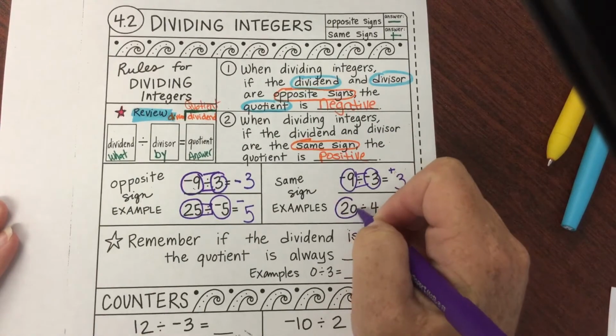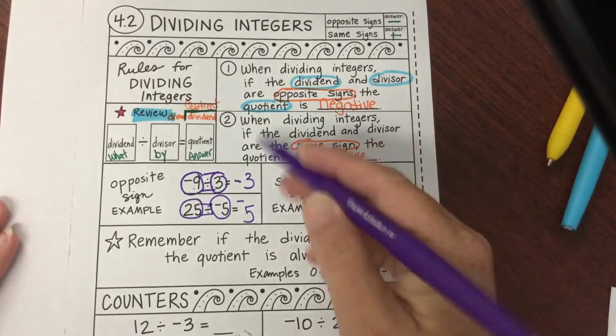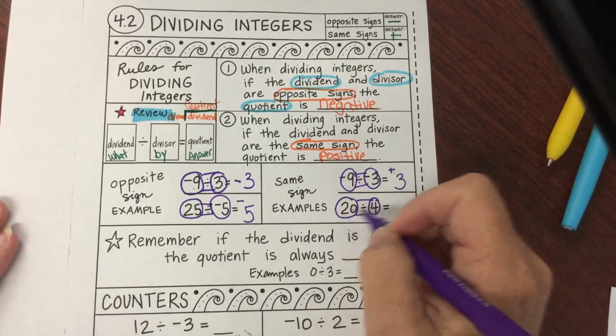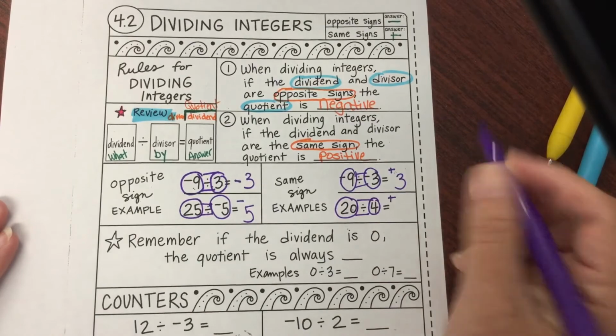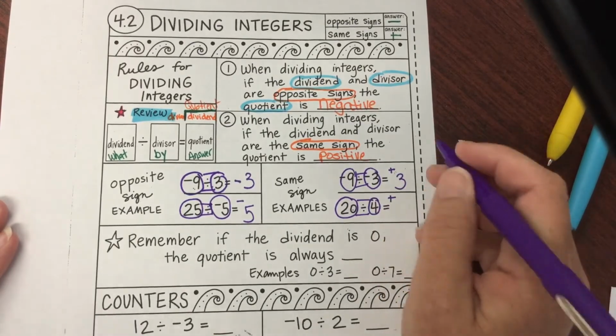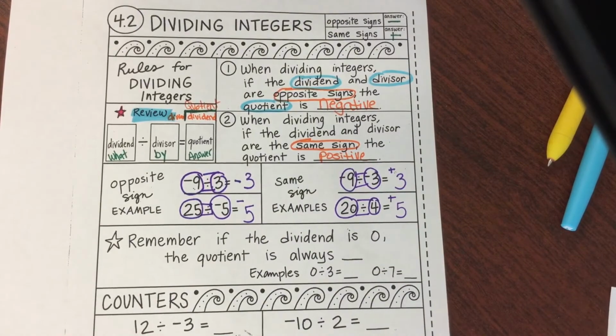And then I have a 20 divided by 4. I'm dividing, so my signs are the same or different? Same, so my answer is going to be a positive. And what is 20 divided by 4? 5. That's pretty simple. I know.